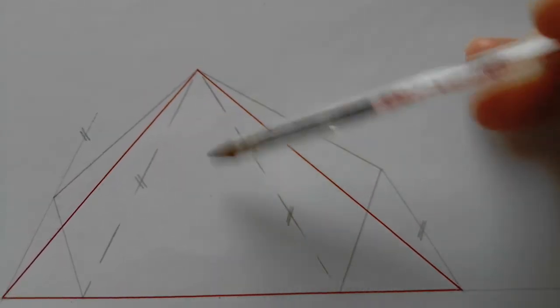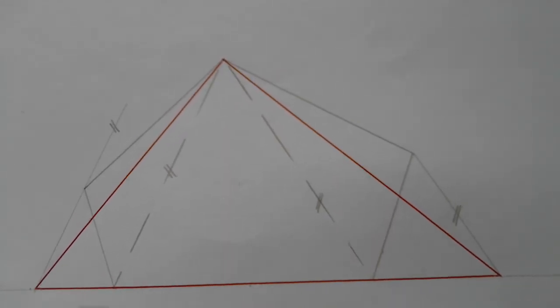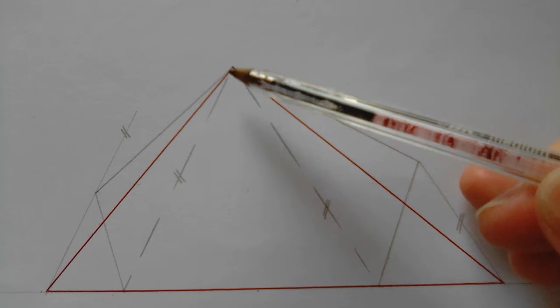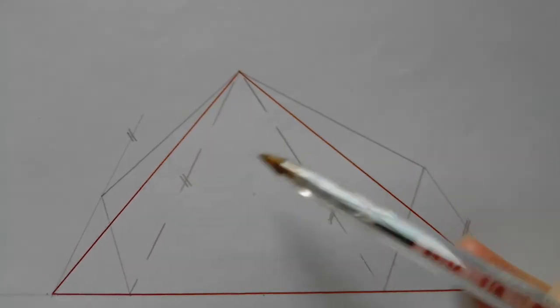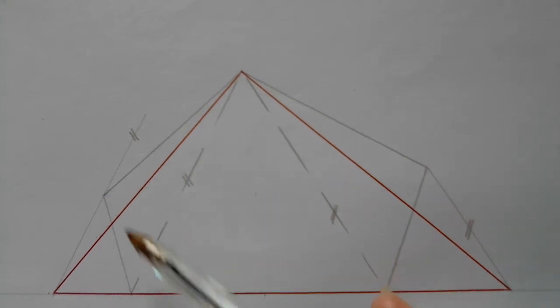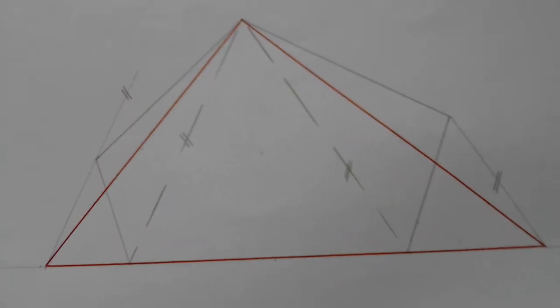I haven't touched the one in the middle yet. There was no need to. So by joining these 2 points to that apex, that red triangle is now the same area as the original quadrilateral. So how does that help me?